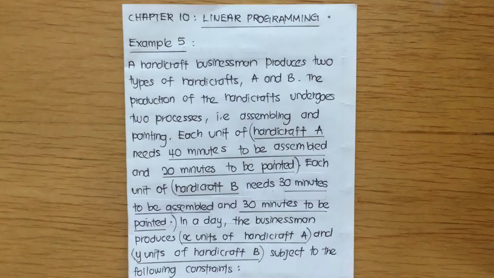Now I'll be discussing Form 5 Additional Mathematics, Chapter 10 Linear Programming, Long Question Example 5.